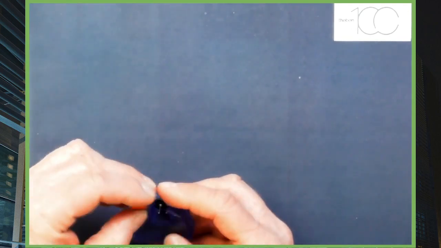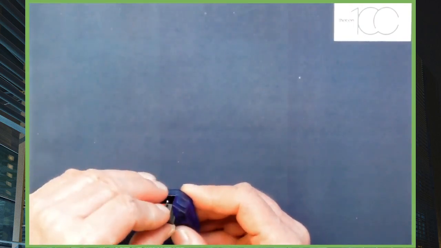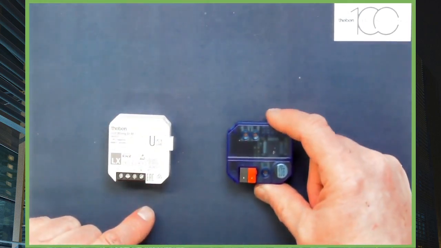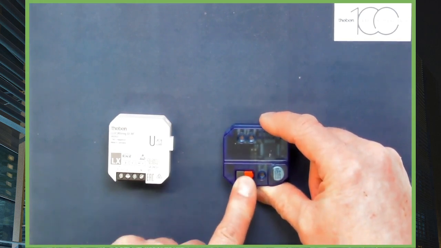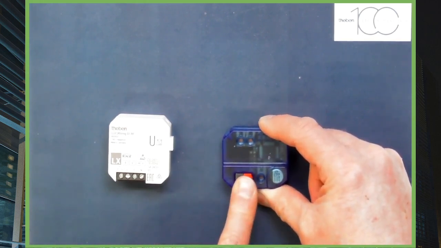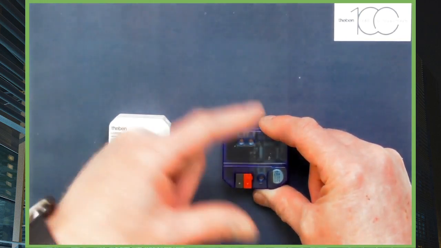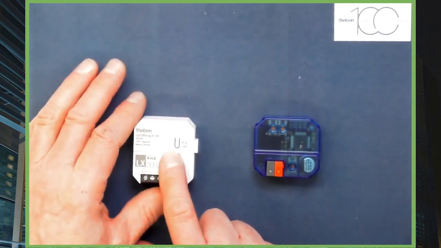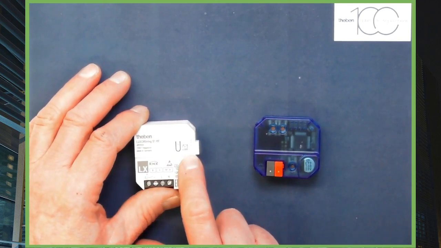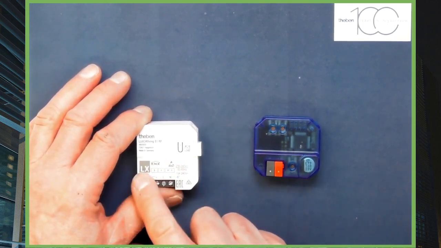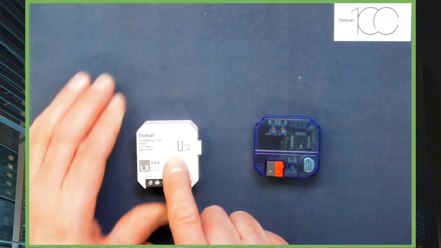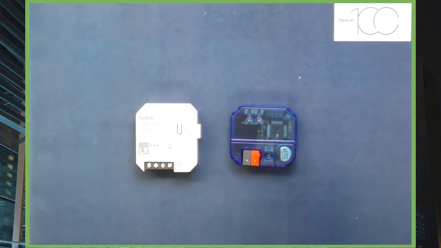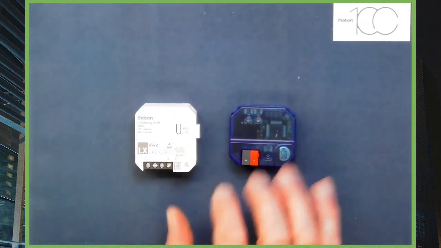We have here the solution for the RF devices, where we have the media coupler, which will convert the TP signal to the RF signal, and we have it for all different functions, so heating, blinds, dimming, switching, whatever, binary input, also these RF devices, which you can use in case you have no bus available in your environment.